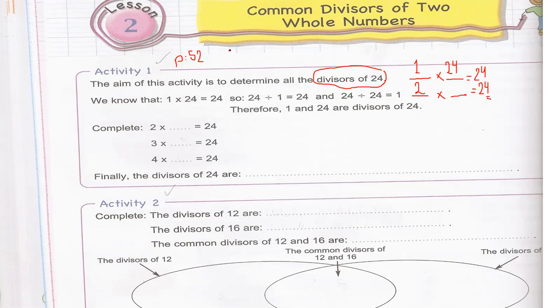In table 2, we have up to 20. Let's continue by adding 2. 20 plus 2 is 22, plus 2 is 24. So let's count: 10, 11, 12. So which number in table 2 gives us 24? It's 12. So we know that 2 times 12 equals 24. So 2 and 12 are divisors of 24. The 1 and 24 are divisors of 24, because if we multiply them together, the answer equals 24.